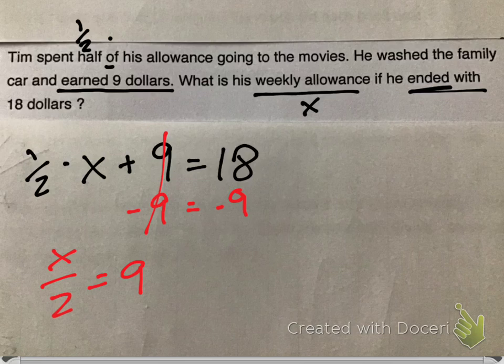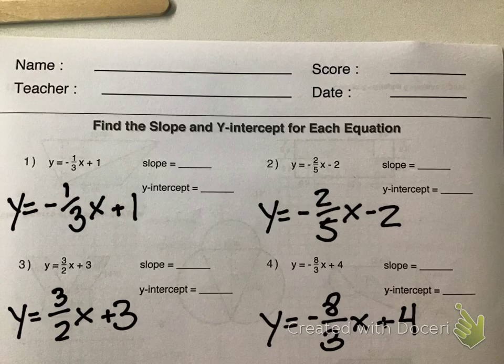Elsie, what do we do? We divide each side. Yes, so what would we divide by on each side? So we're not going to divide by 2. We would divide by what, Rafi? 1/2, which is the same as multiplying by 2. So we get, for our answer, x equals 18. Who can refresh my memory about slope-intercept form?